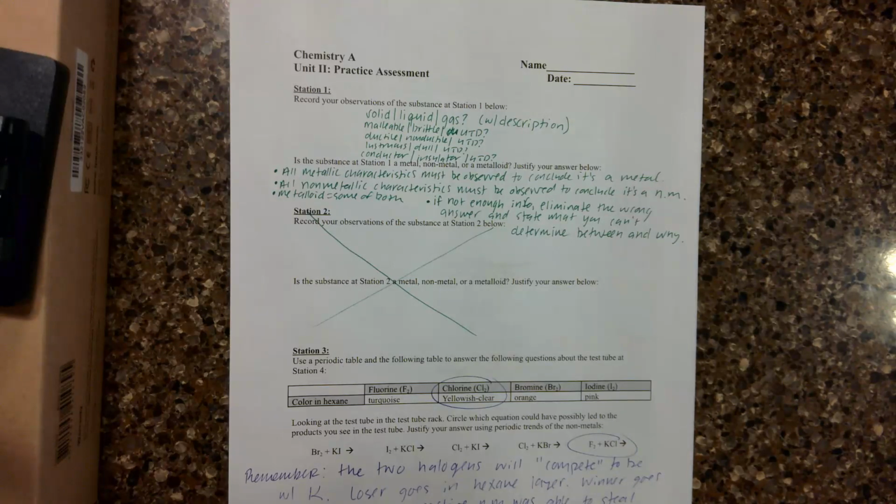Anything can be ground up into a powder. I can take the most malleable metal, or the most brittle non-metal, and grind them up into powder. So just because it's a powder doesn't mean it was brittle. So that would be a situation too when you would have to say that you were unable to determine.